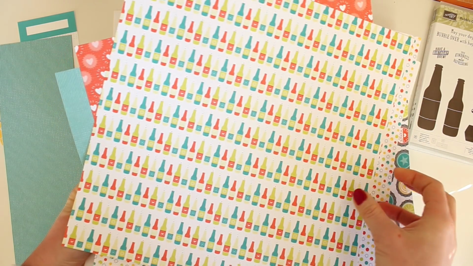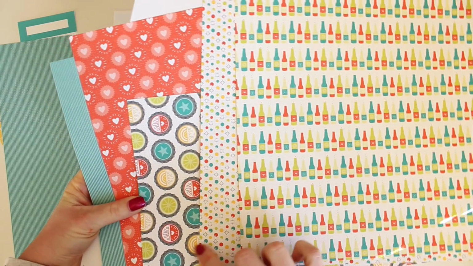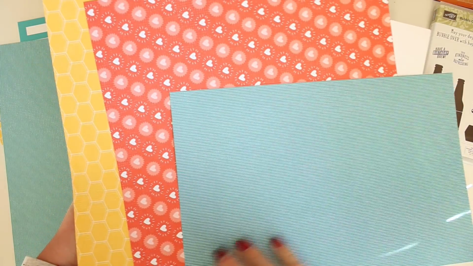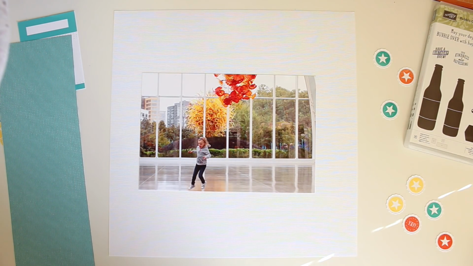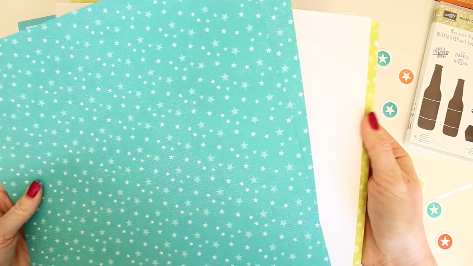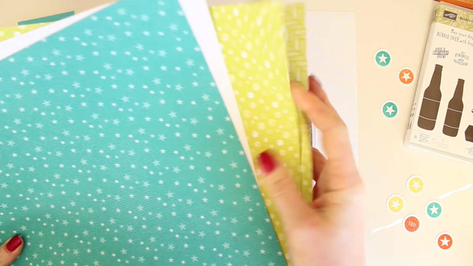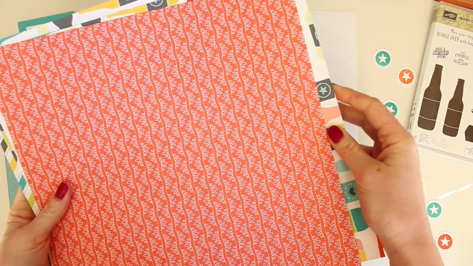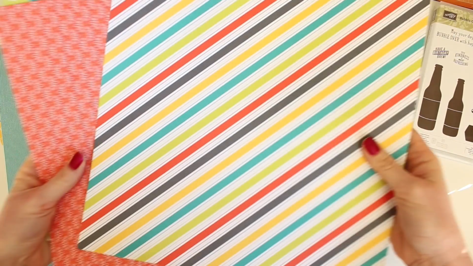Now I'm using a Stampin' Up! paper collection, and it's called Bubbles and Fizz. And you can see here that the A sides have quite a lot of kind of soda references to them, but the B sides are super usable for any kind of project that you want to create. So the colors match so perfectly with my photo. I just had to use these papers. You can see all of the different papers in this collection here. And this is called the Bubbles and Fizz Designer Series paper. So check that out from Stampin' Up!